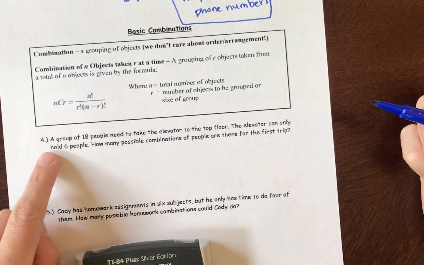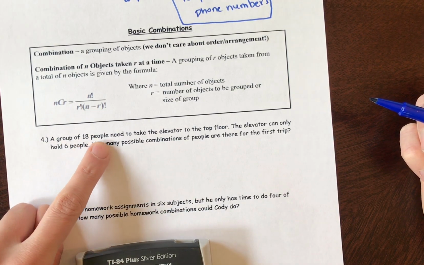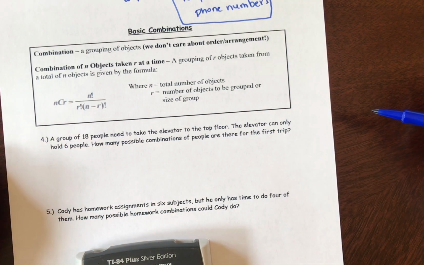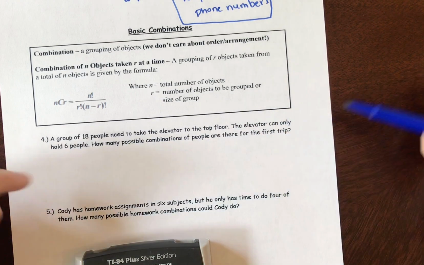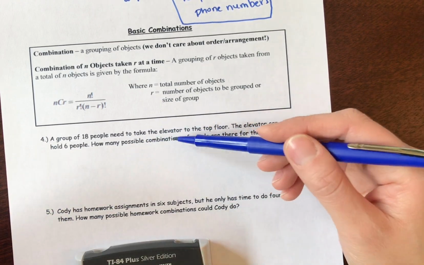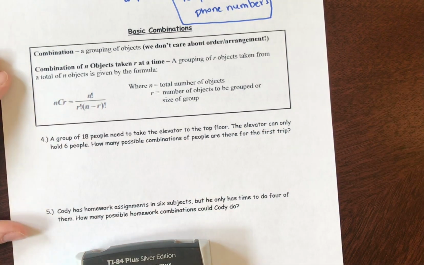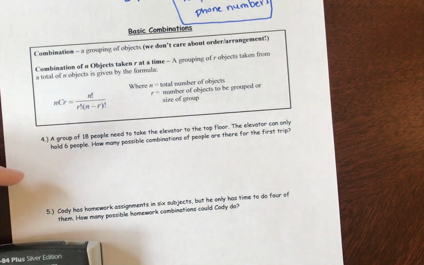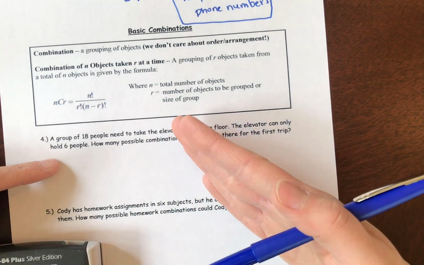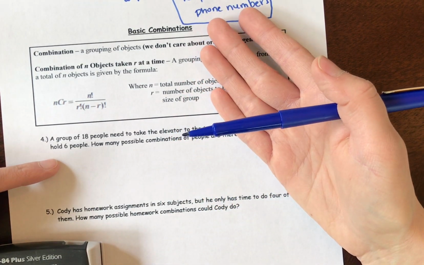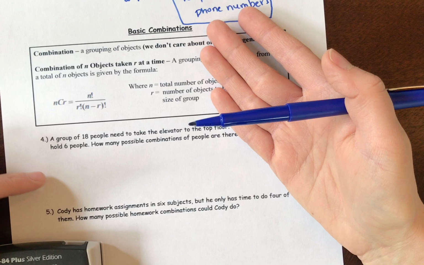Okay, so let's look at number 4 and 5, and you'll see how different they are than the other problems we've been doing. Okay, a group of 18 people need to take the elevator to the top floor. The elevator can only hold 6 people. How many possible combinations of people are there for the first trip? Well, again, does it matter the order in which I put those 6 people into the elevator? No, I just need to make a group of 6 people.